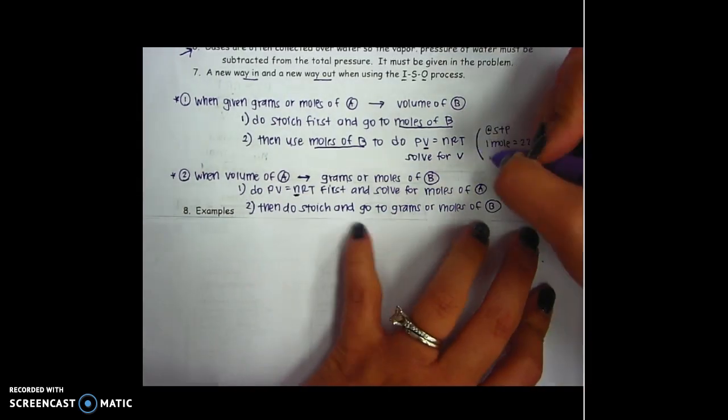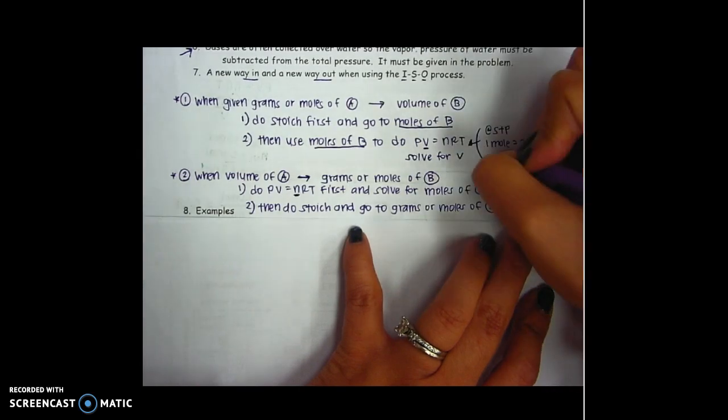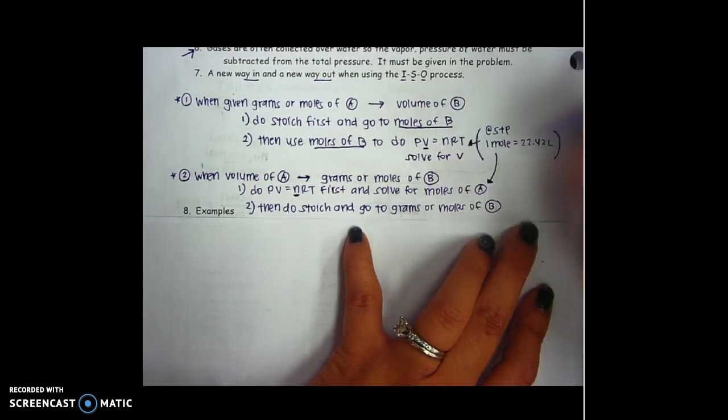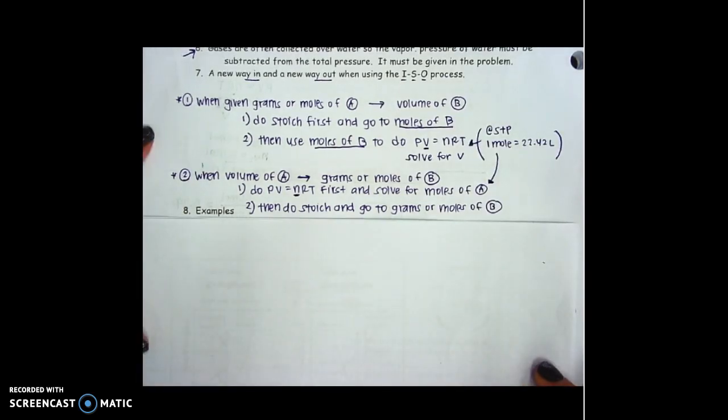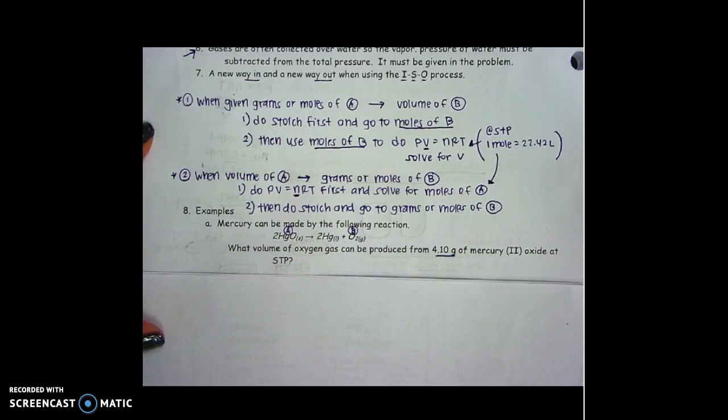And this shortcut, the STP shortcut, you could use it right here, or you could use it in this step here too. So just remember it's step 2 or step 1 of either process. So let's go through and take a look at this problem together.